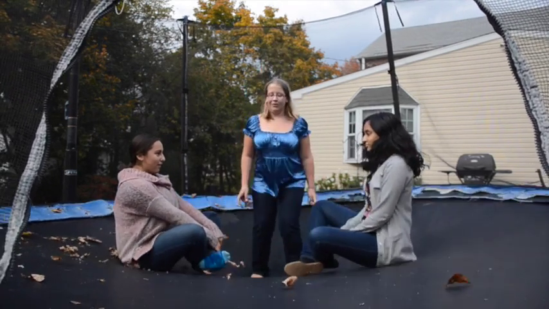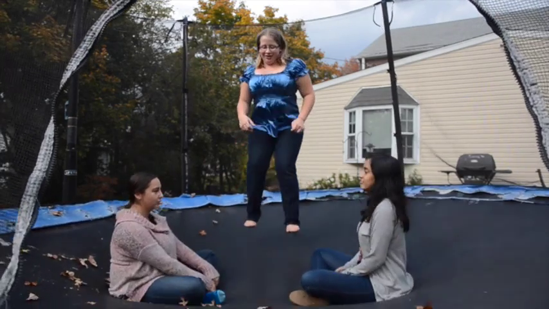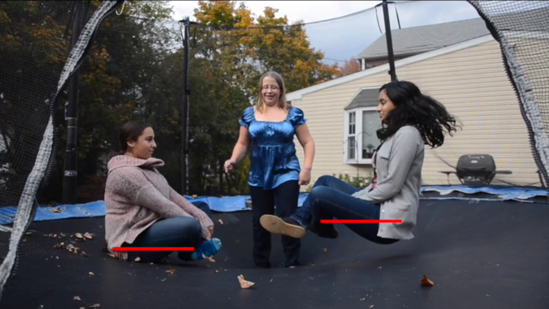Now let's do a side-by-side comparison where you can really see the difference. Jessica gets higher because she has less inertia, so it is easier for her body to accelerate upwards than it is for mine.